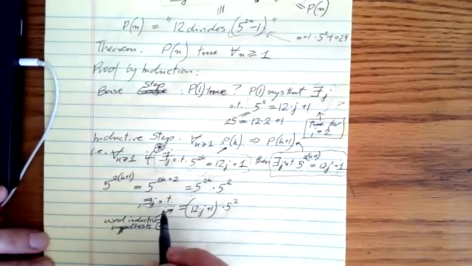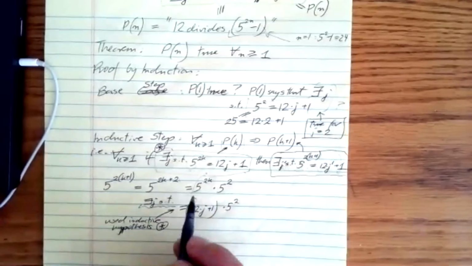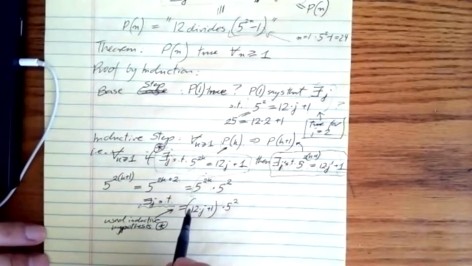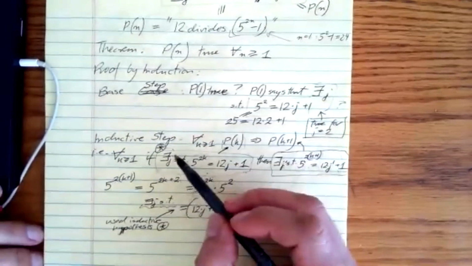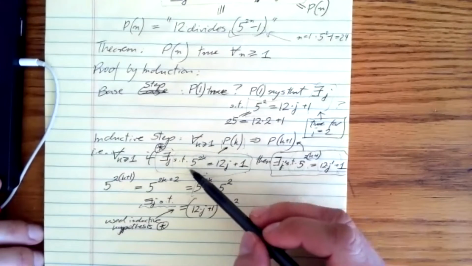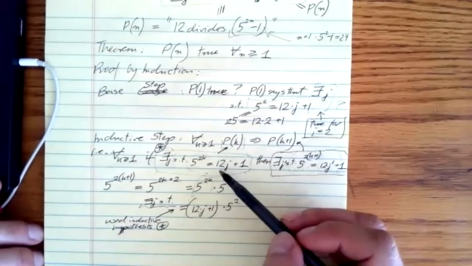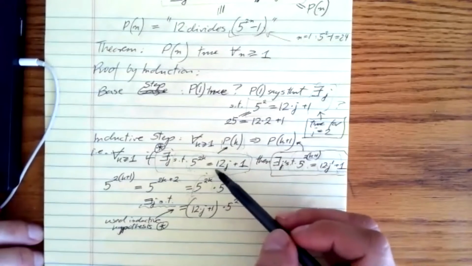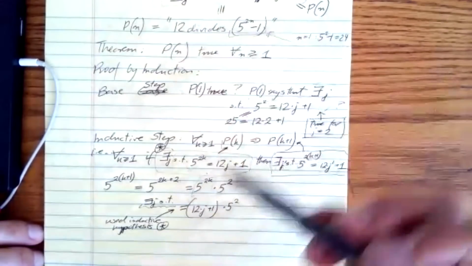I need this "there exists" because otherwise the statement doesn't make sense. What is the j here? What I'm saying is that there exists a j such that this expression is equal to that expression. And that follows from the inductive hypothesis, which says that there exists a j that allows me to rewrite this power of 5 with 12j plus 1. That was the assumption that this power minus 1 is a multiple of 12.